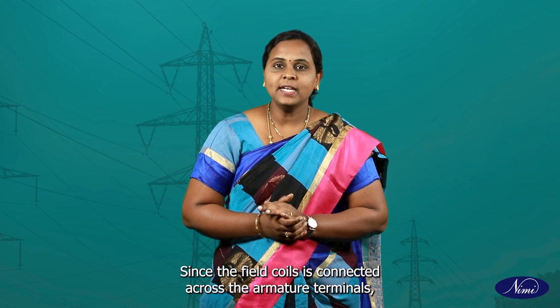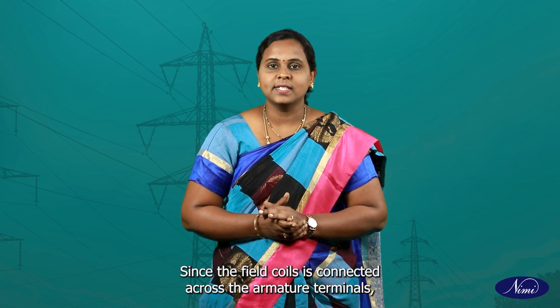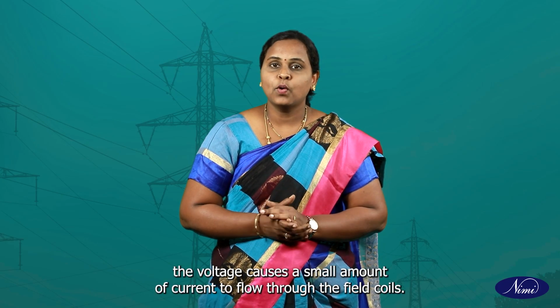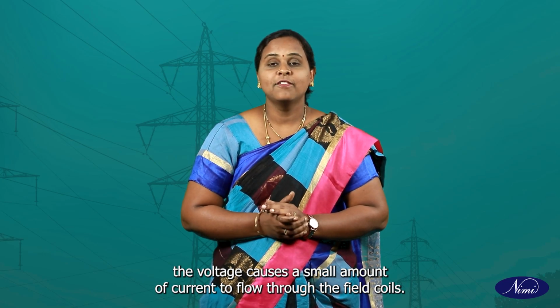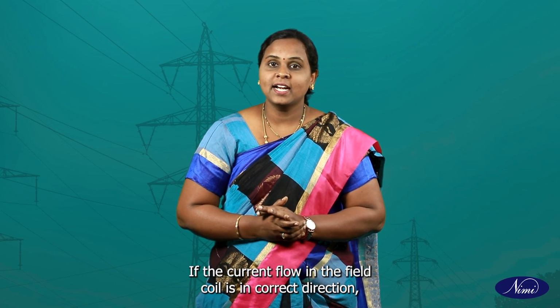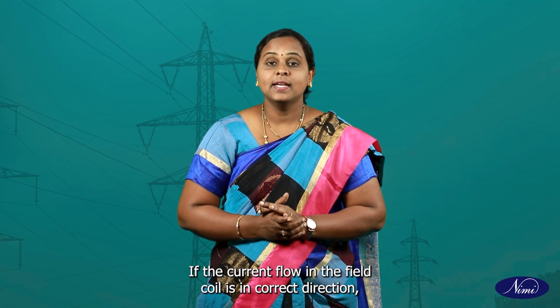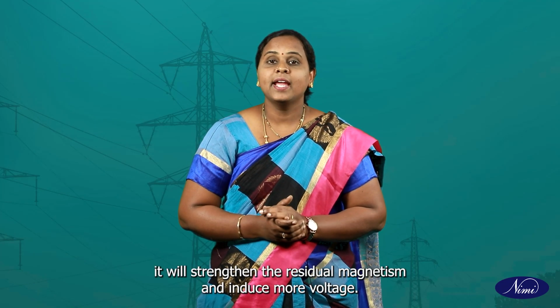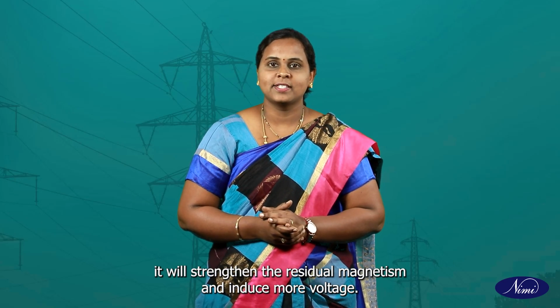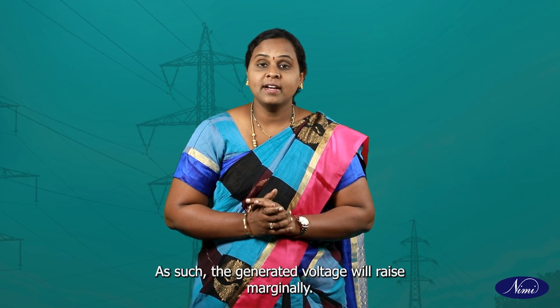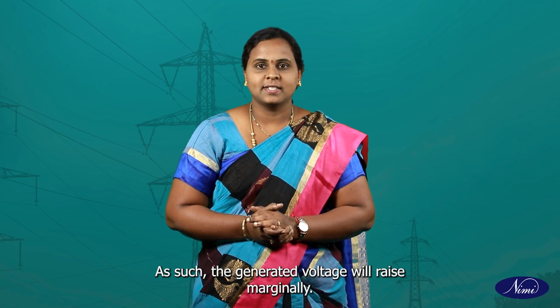Since the field coil is connected across the armature terminals, the voltage causes a small amount of current to flow through the field coils. If the current flow in the field coil is in the correct direction, it will strengthen the residual magnetism and induce more voltage. As such, the generated voltage will rise marginally.